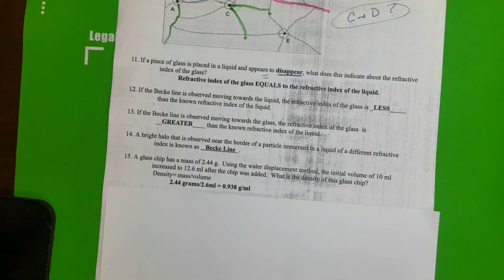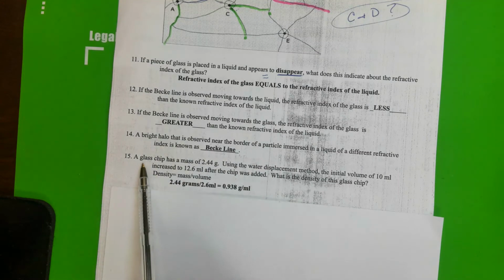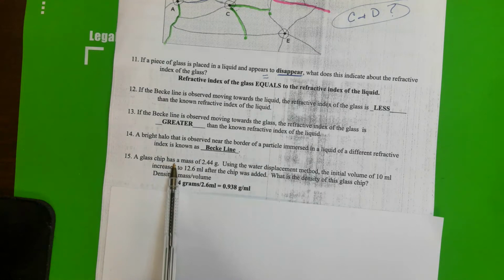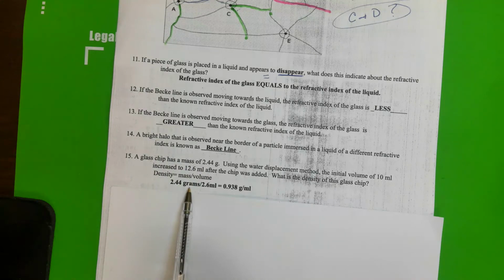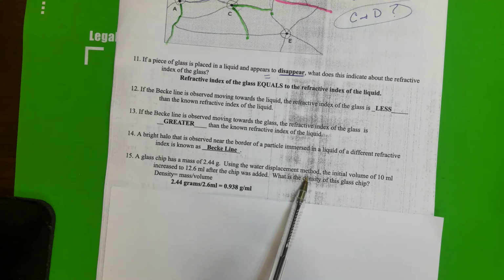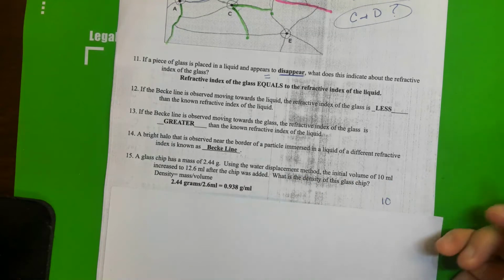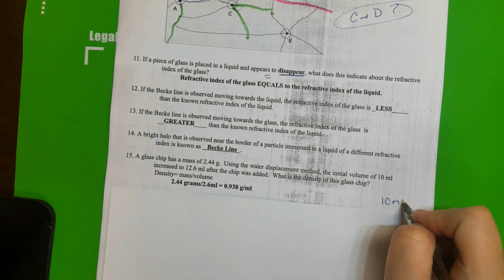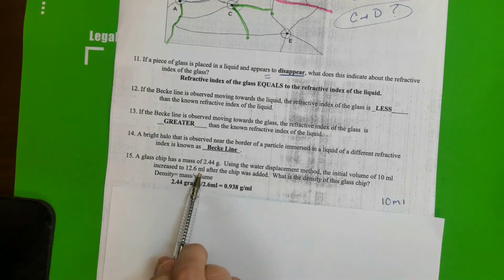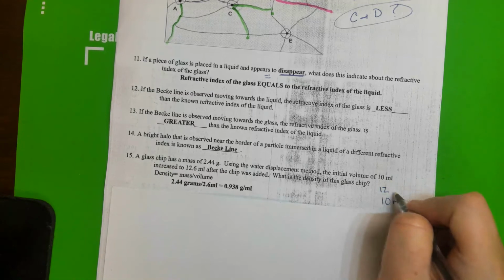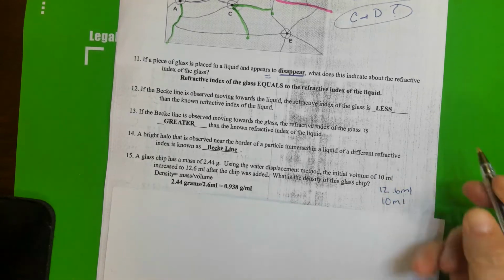Number 15. Okay, so this is basically a glass chip that has a mass of 2.44 grams. So that's mass. Using the water displacement method, the initial volume is 10 milliliters, and then it increased to 12.6 milliliters.